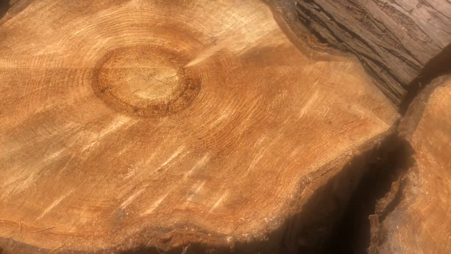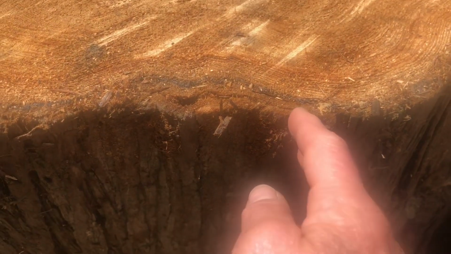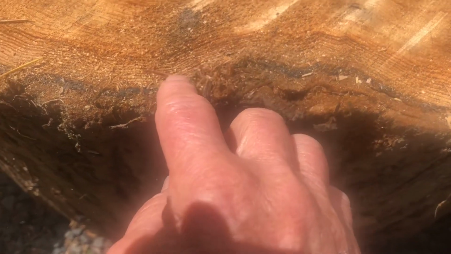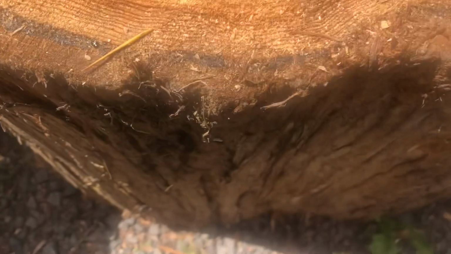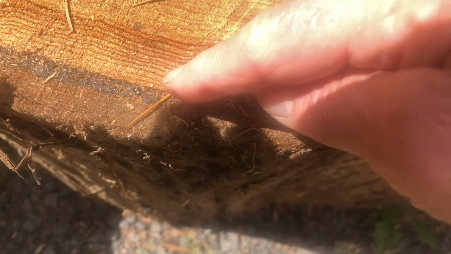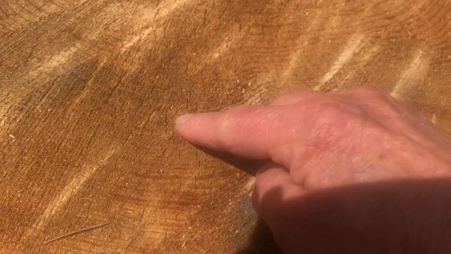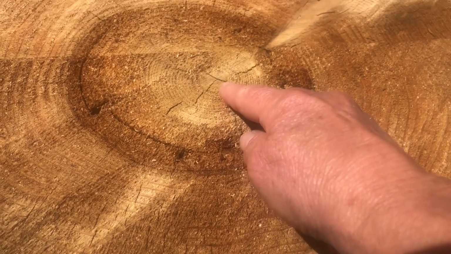So here we see the bark of the tree, this outer layer, really thick and rough. And then this line right inside here is the cambium layer. Now the cambium layer is where the phloem is produced, and that is on the outside part of the cambium, and then the xylem is produced on the inside, and that we see as the annual rings.